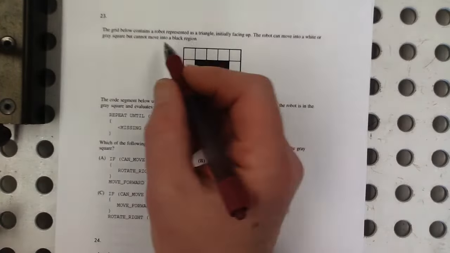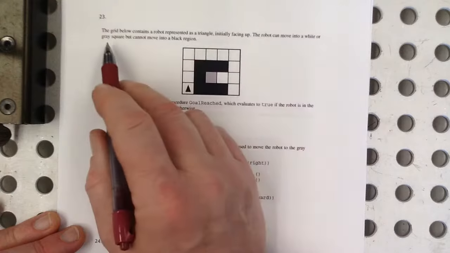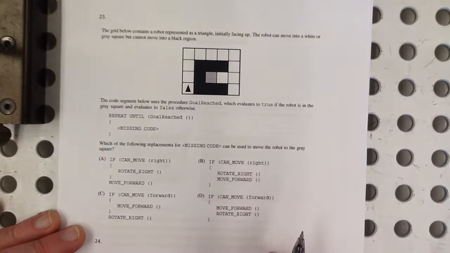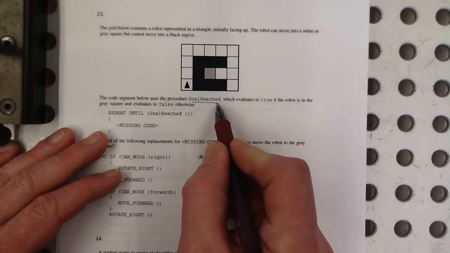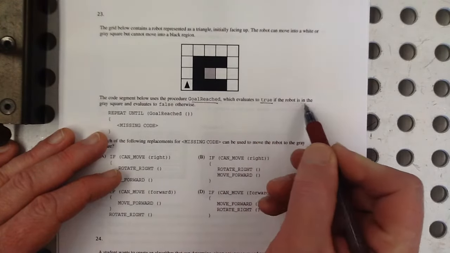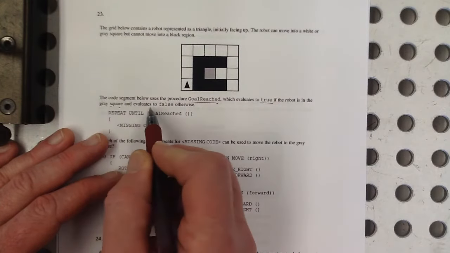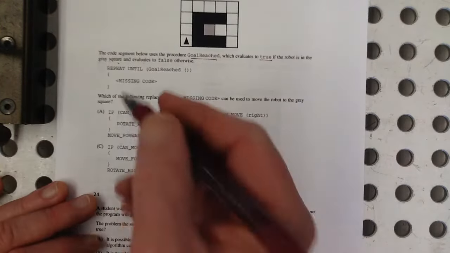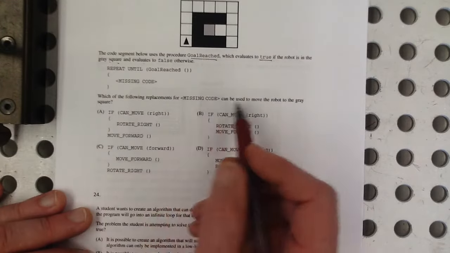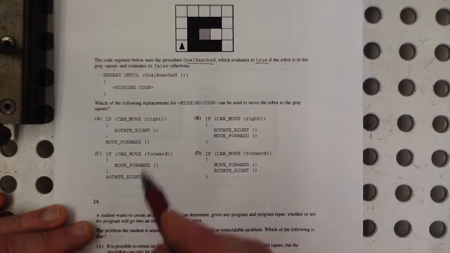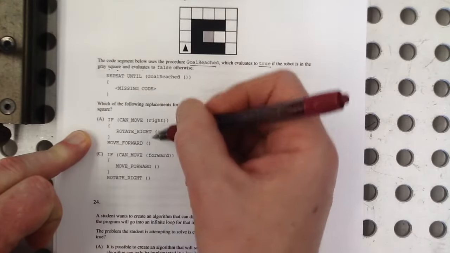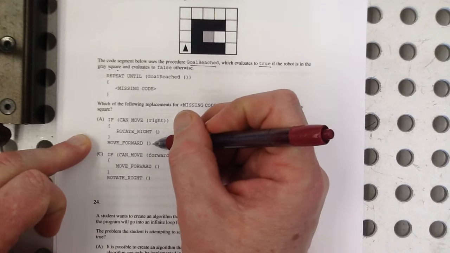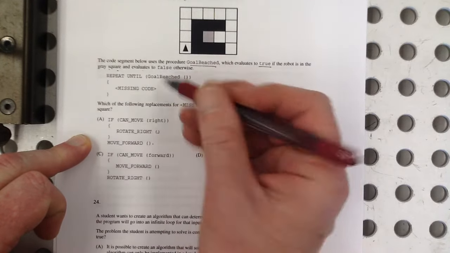Number 23. The grid below contains a robot represented as a triangle initially facing up. The robot can move into a white or gray square, but cannot move into the black region. The code segment below uses the procedure goal reached, which evaluates to true if the robot is in the gray square and evaluates to false otherwise. So repeat until goal reached, and we want to see which one is going to get it to the gray square. If can move right, then rotate right, and then move forward. And then it just keeps doing that until the goal is reached.